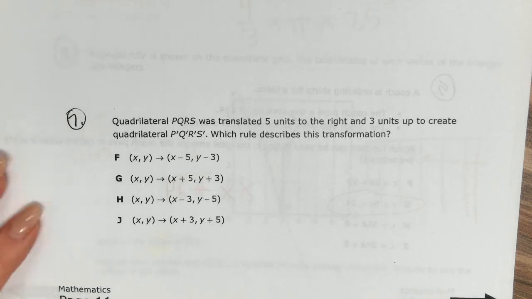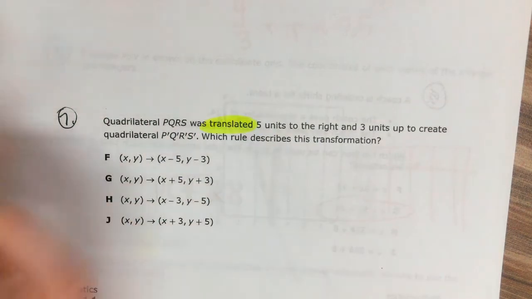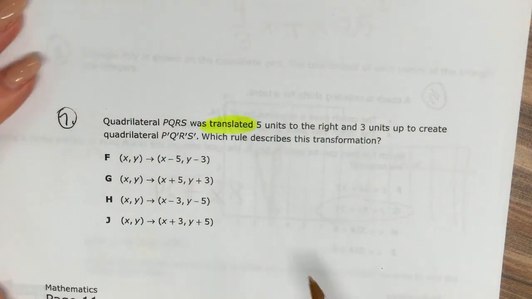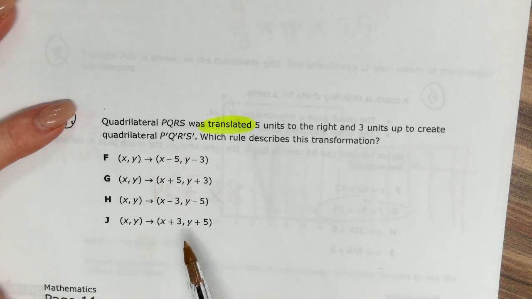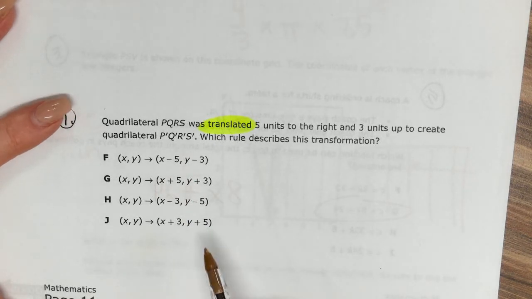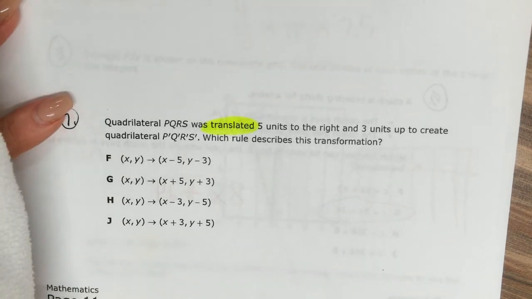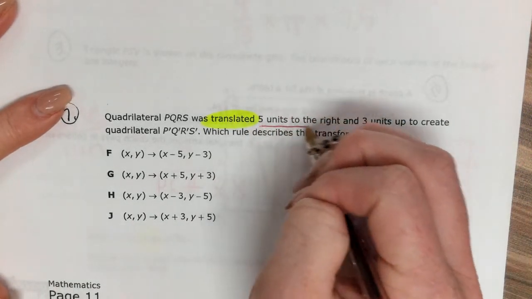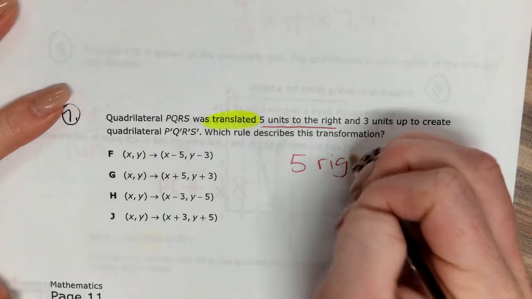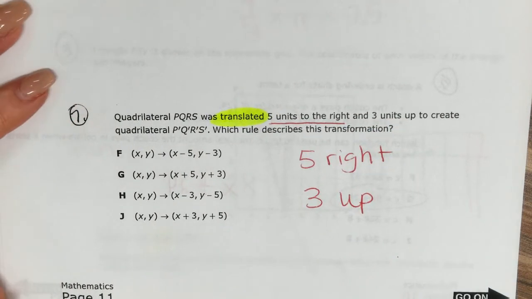Here we go. What was your clue word? Translated. All of these are translation rules. Sit up, wake up. All of these are translation rules. Where did they want us to go? 5 right. Where else? 3 up.